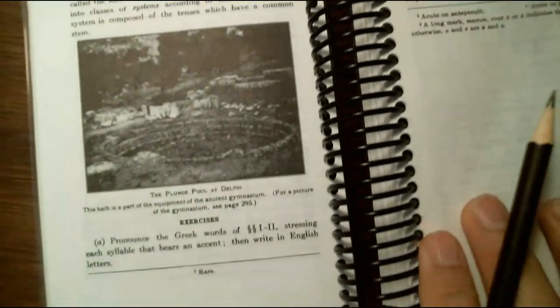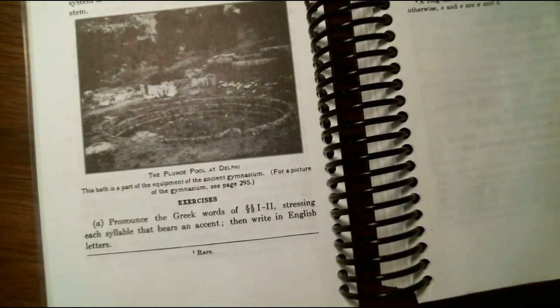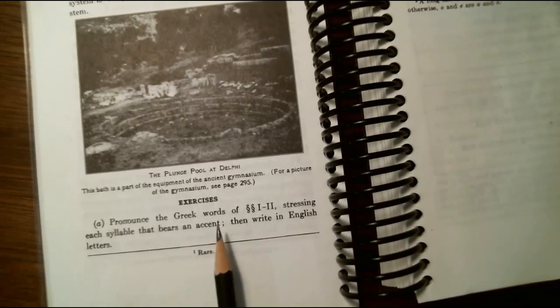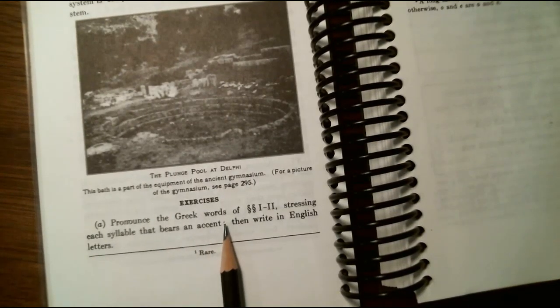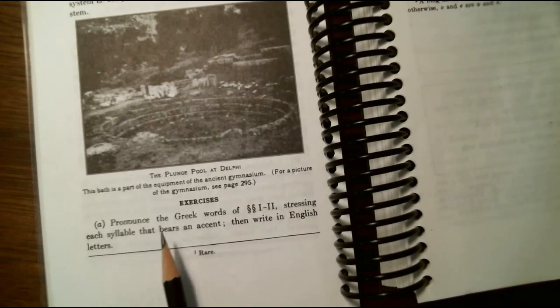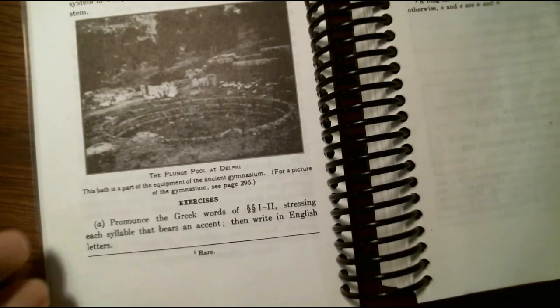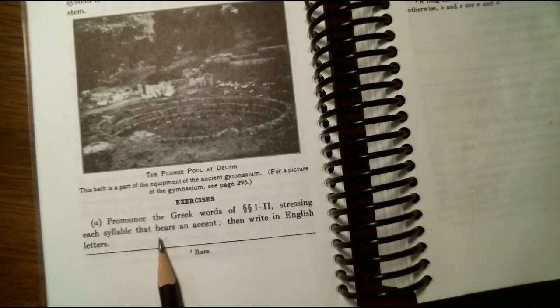Let's take a look at the homework assignment, the exercises here. So, okay, let's just read through these and I'll explain these real quick. Pronounce the Greek words. This is going to help you with the alphabet learning if you've not memorized the alphabet already. Pronounce the Greek words of sections Roman numeral 1 through 2, stressing each syllable that bears an accent. Then write it in English letters, okay?